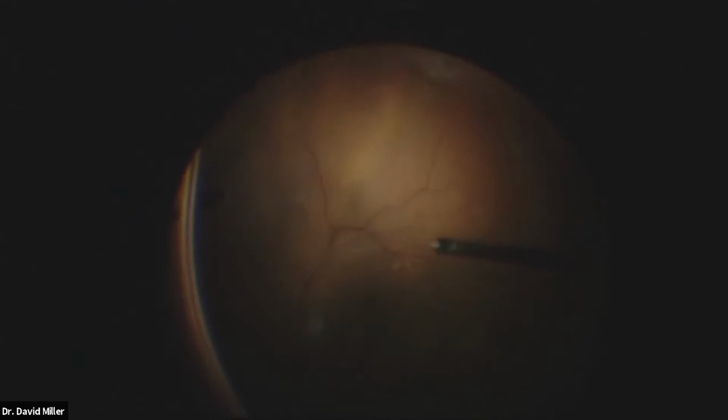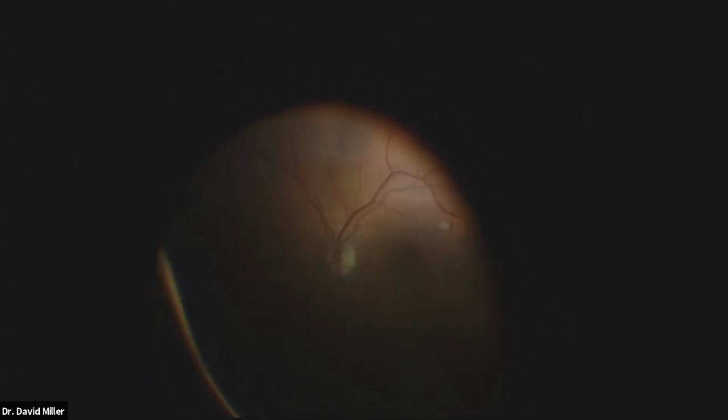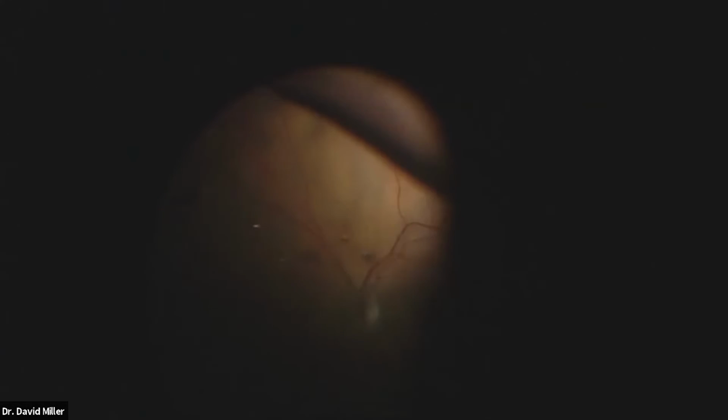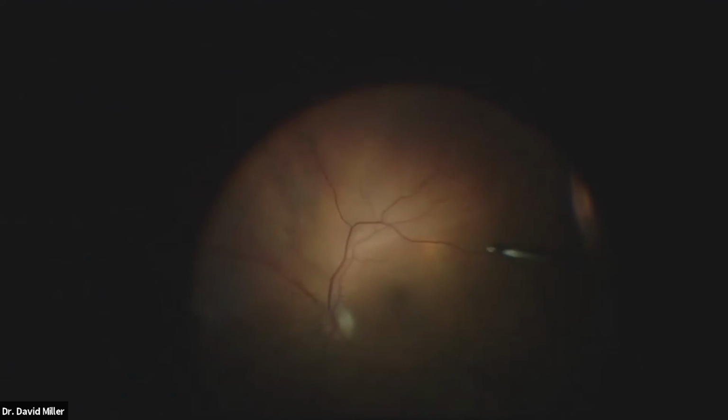Okay. You can see the bubble in the eye still. We're going to grab some of that. Some of it already came out. There we go. We just remove the bubble. Don't have to get all of it, just enough so it's not interfering. You see some of the debris flying around from the prior surgery.